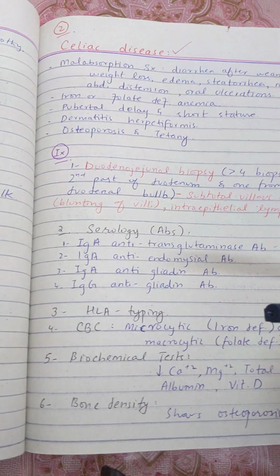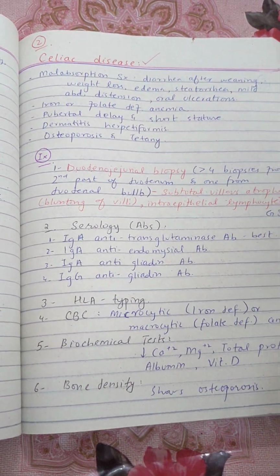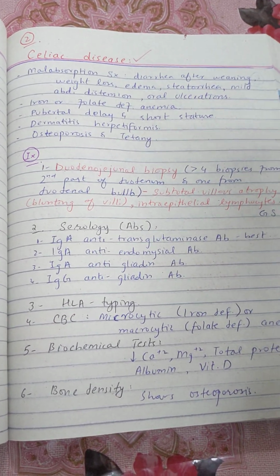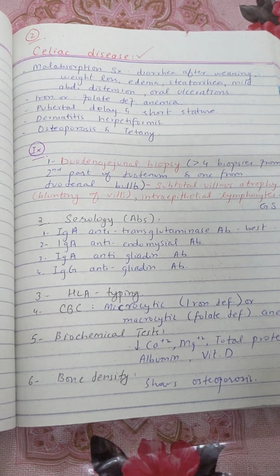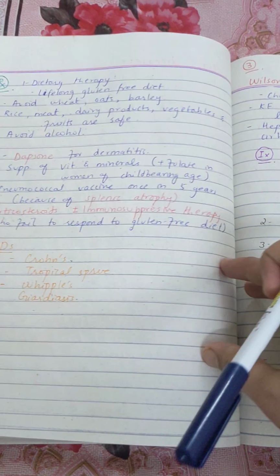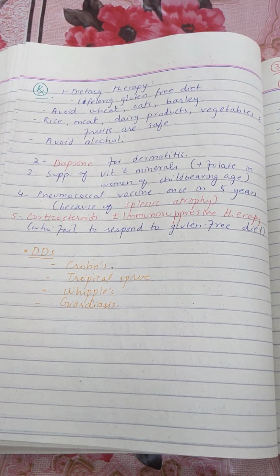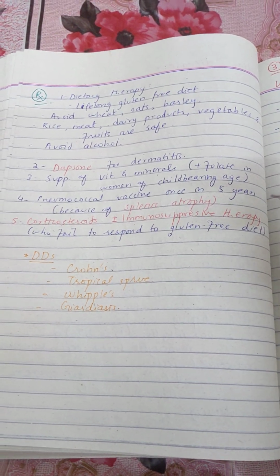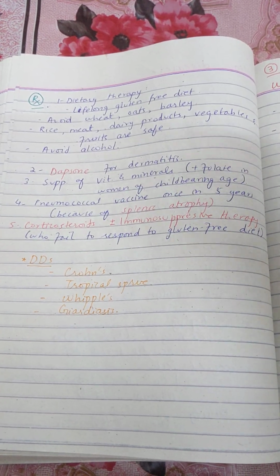We were talking about celiac disease, which is a malabsorptive disorder. It is actually an autoimmune reaction to the gluten component of diet, especially in wheat, and it has to be investigated via duodenojejunal biopsy, antibodies, HLA typing, CBC, biochemical tests, and bone density. And the treatment options include gluten-free diet, and dapsone for dermatitis, supplementation of vitamins and minerals, pneumococcal vaccine, and corticosteroids with or without immunosuppressive therapy in case of resistant cases in which the gluten-free diet avoidance is not helping.